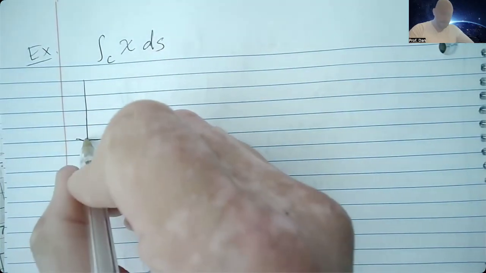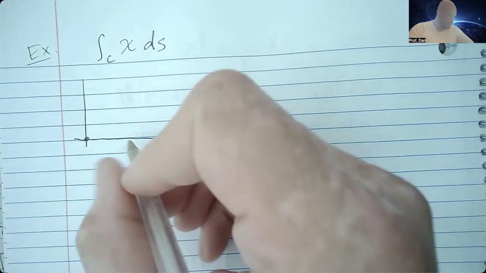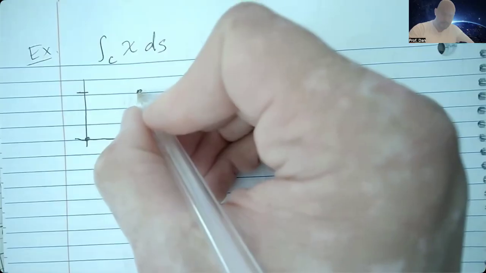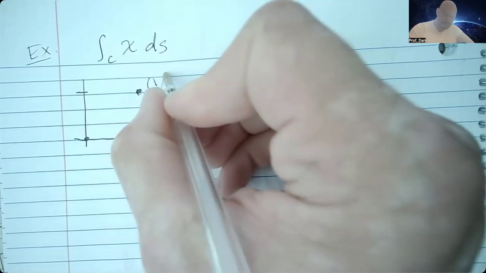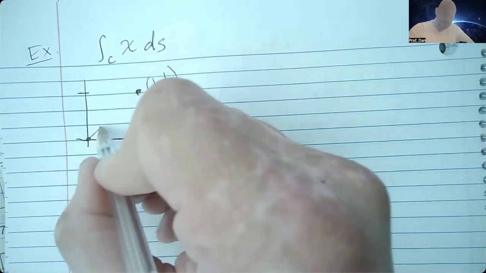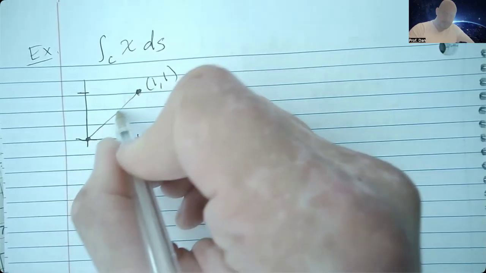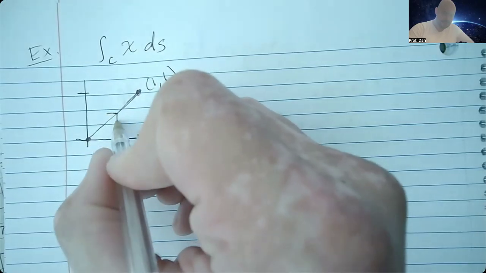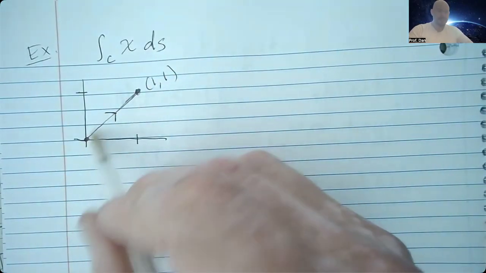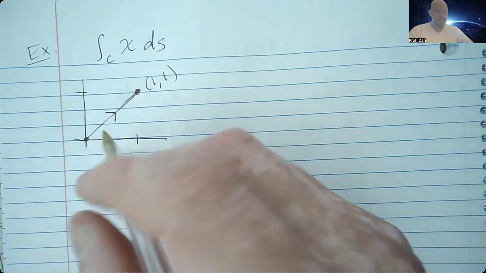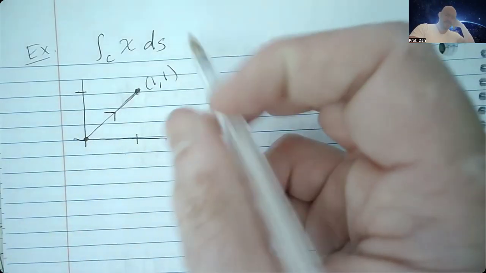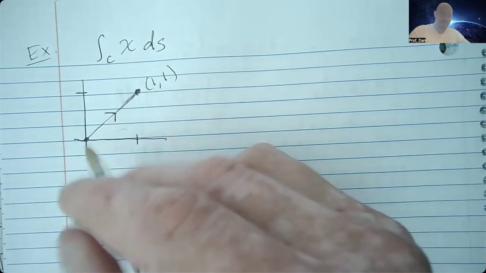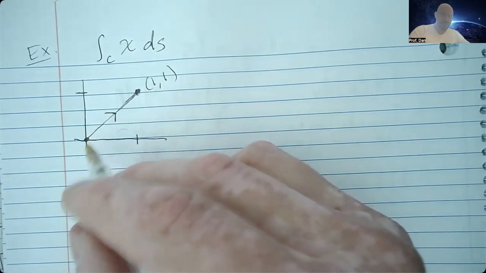We start off at the origin. We're going to go out to the coordinate 1, 1. We have a line segment that goes directly from the origin to 1, 1. And the arrow, remember, indicates the direction that we're moving along the path, because whenever we parameterize or write parametric equations, that introduces a direction, right?